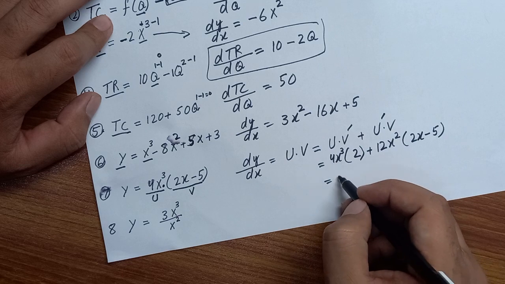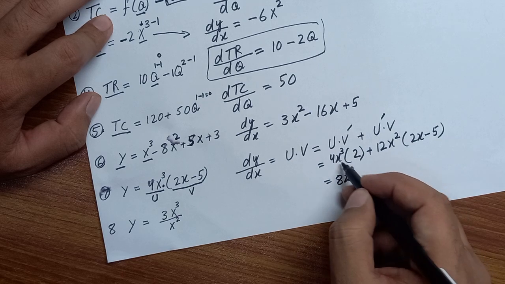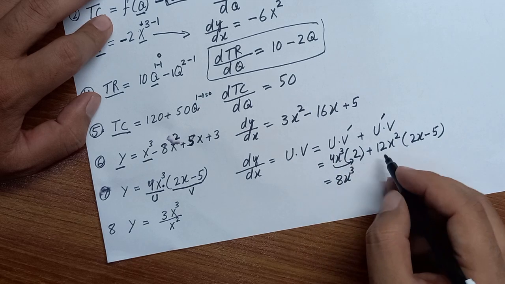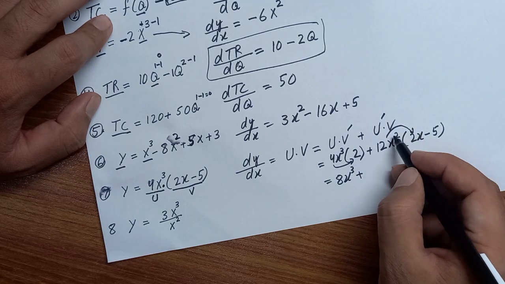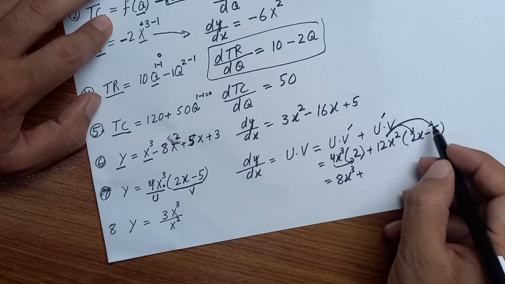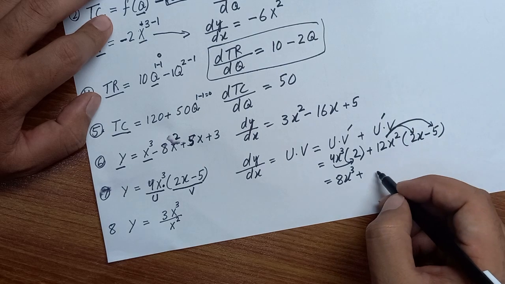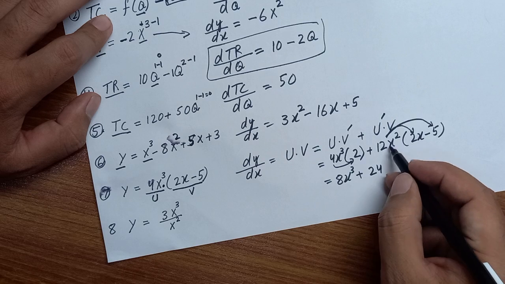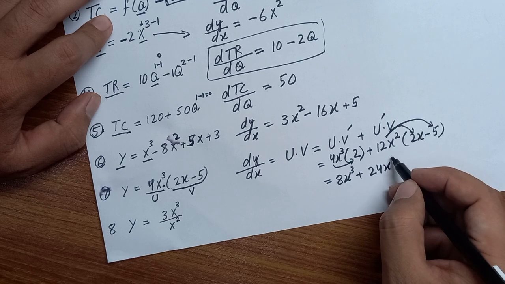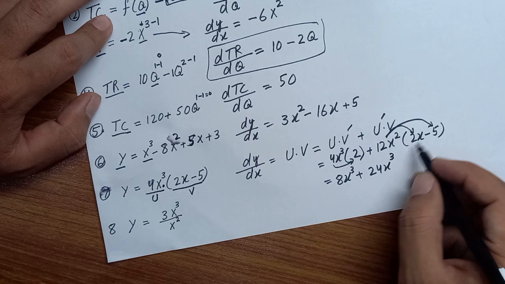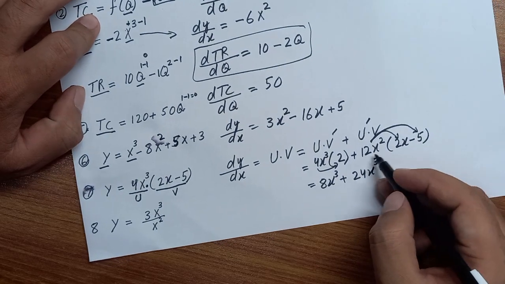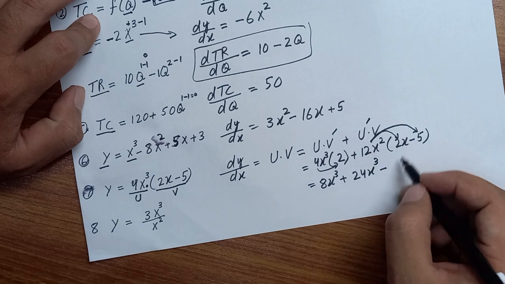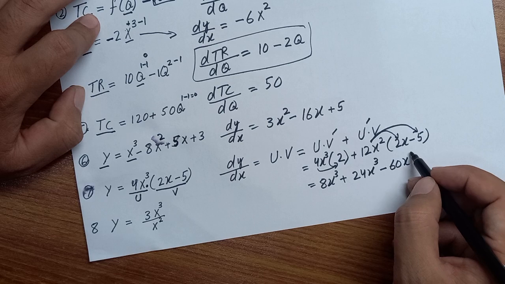Now we will further solve it. So it becomes 8x cube. We multiply this with this, plus now we multiply this value with this value. 12 multiplied by 2 is 24, x square into x becomes x cube. Here we have minus and plus, so it becomes minus 60x square.